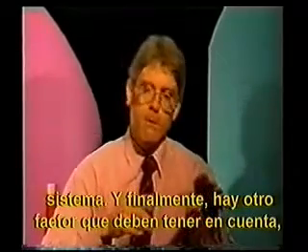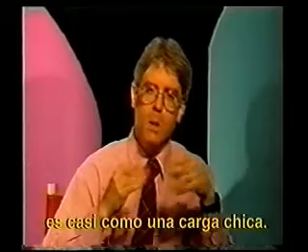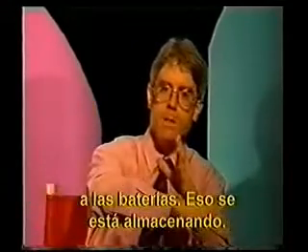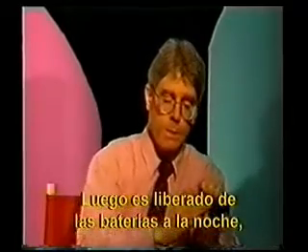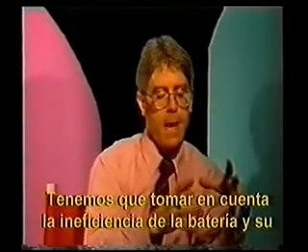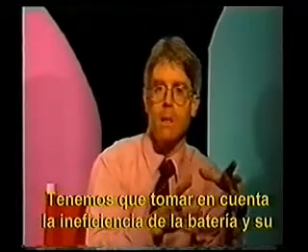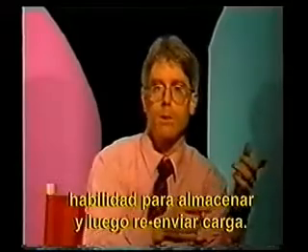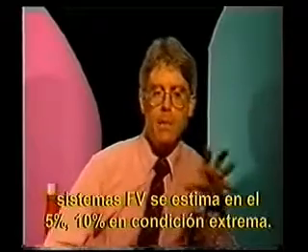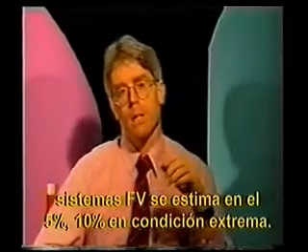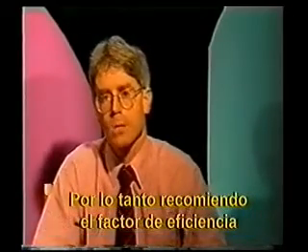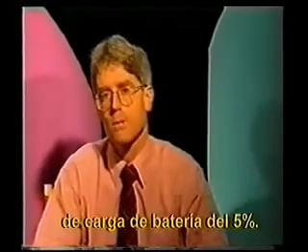And finally, there's another factor we've got to take into account. It's almost like a small load. The modules are creating current that's flowing into our batteries. That's being stored. Then it's being released from the batteries at night, let's say, and running to the load. We need to take into account the inefficiency of the battery in its ability to store and then redeliver charge. We call that the battery charge efficiency, or the Coulombic efficiency. That typically in photovoltaic systems can be estimated to be about 5 or so percent, 10% in extreme conditions. So the general factor I'd recommend is using about a 5% battery charge efficiency factor.